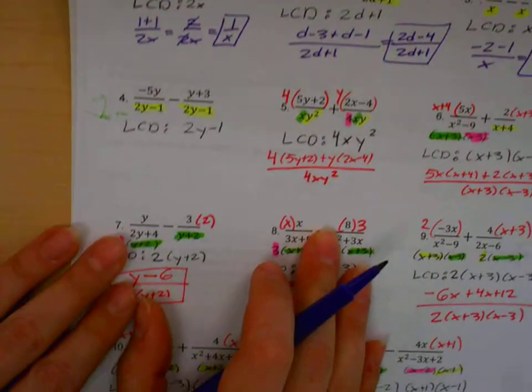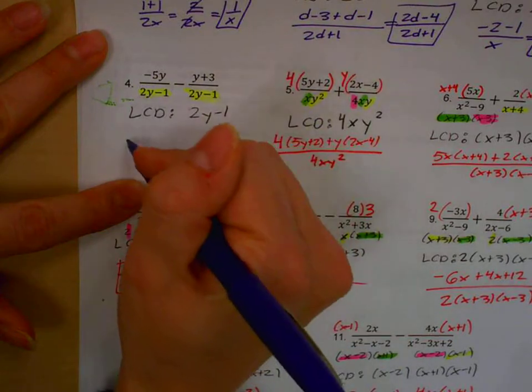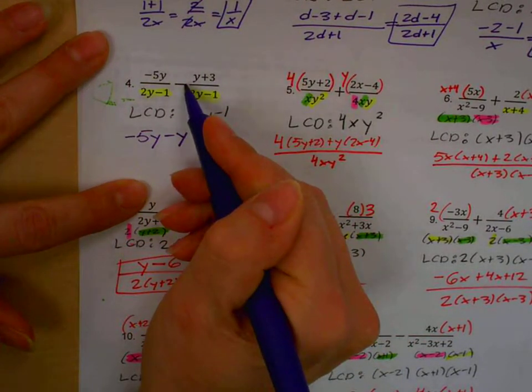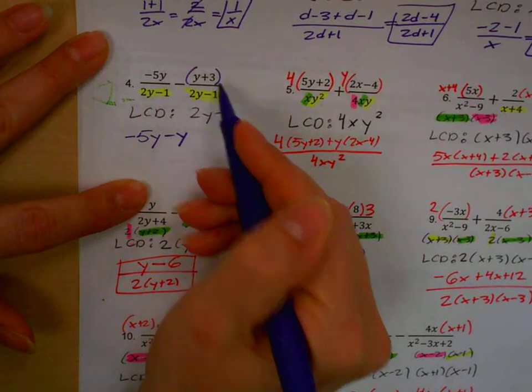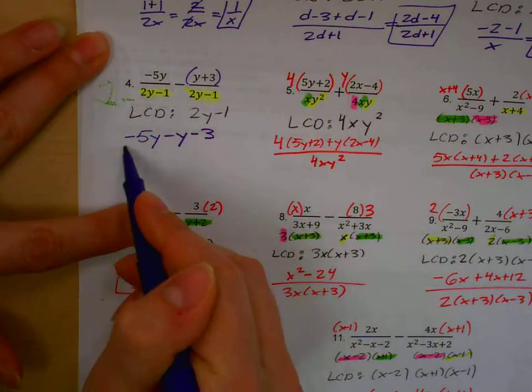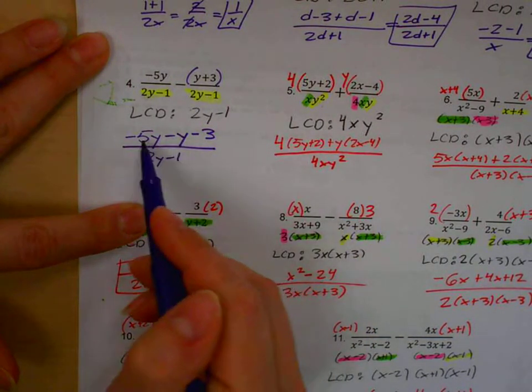Number 4, my common denominator is already given, 2y minus 1. So negative 5y minus y, and this minus gets distributed to both things. So it's minus y minus 3 over 2y minus 1. These are like terms.